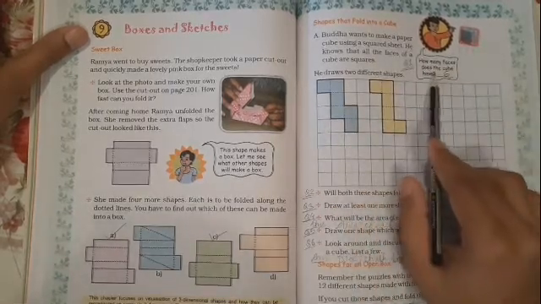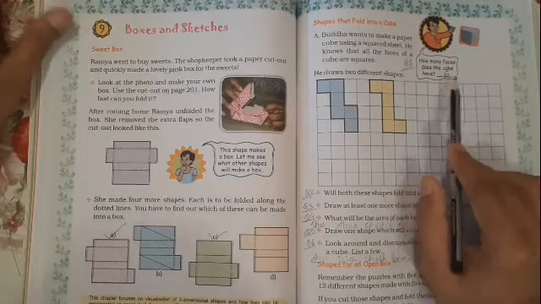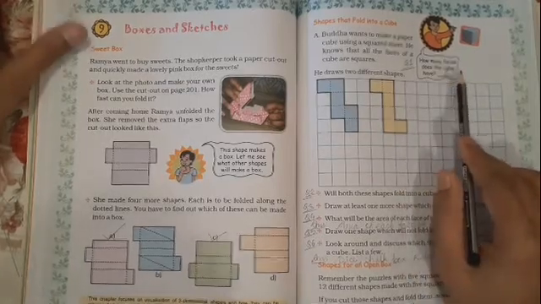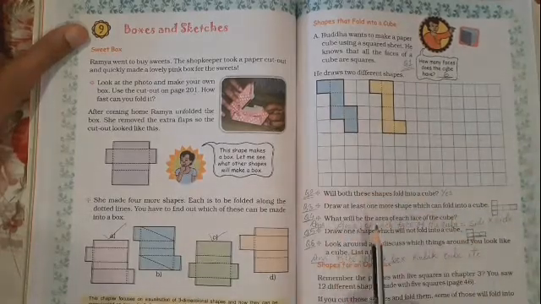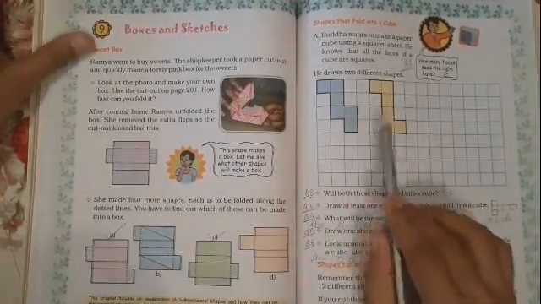How many faces does the cube have? We know that a cube has 6 faces. At home you can try. I have already explained to you. And from these 2 cutouts, we can make a box.